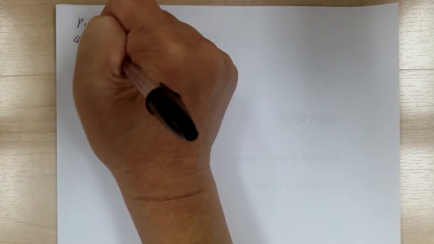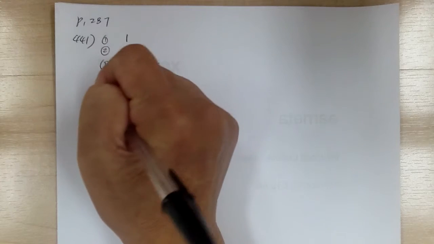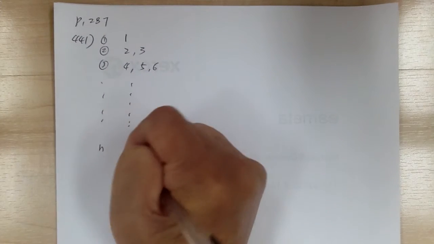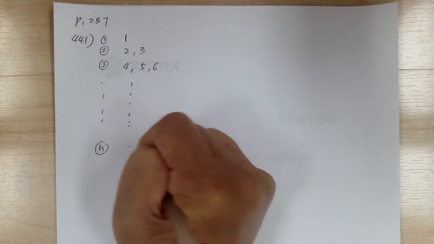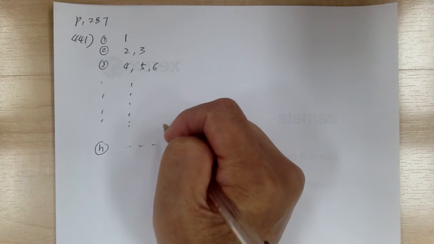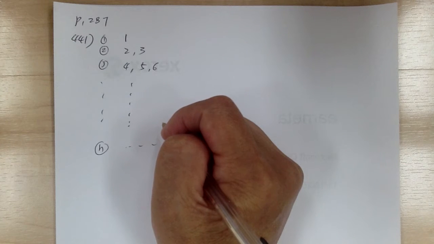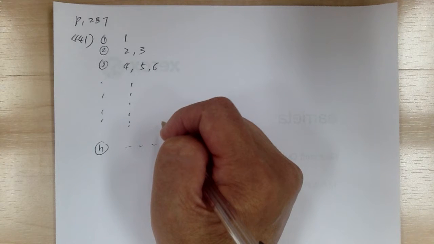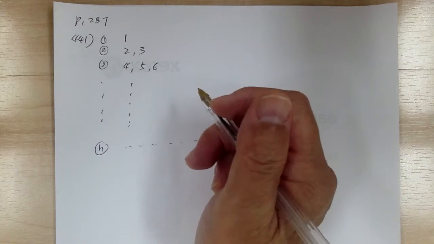So on the nth line he would write, so this is the first, second line, third line. So on the nth line, he's going to write all these numbers. What's the sum of the first and the last integer on line 17?